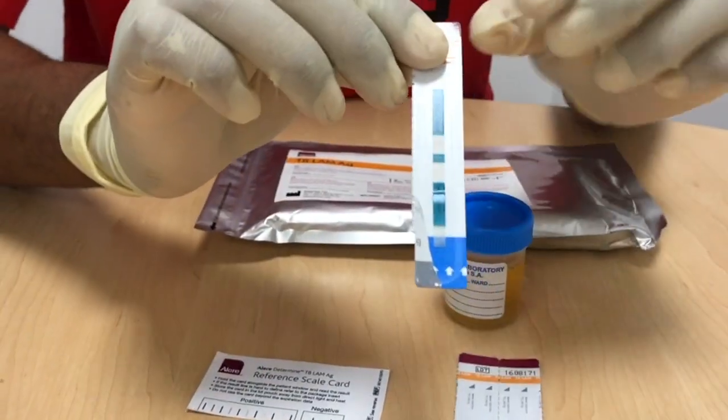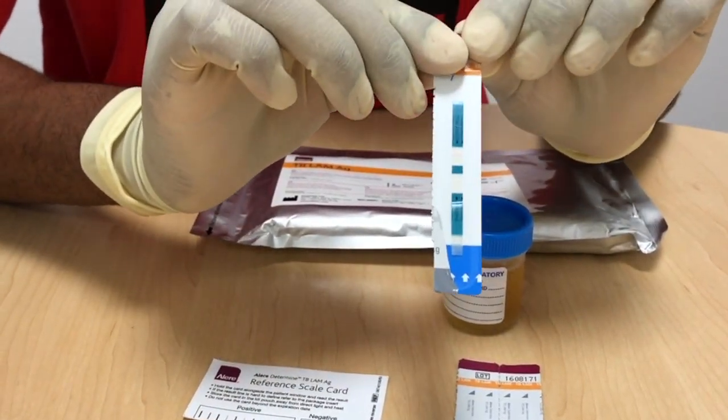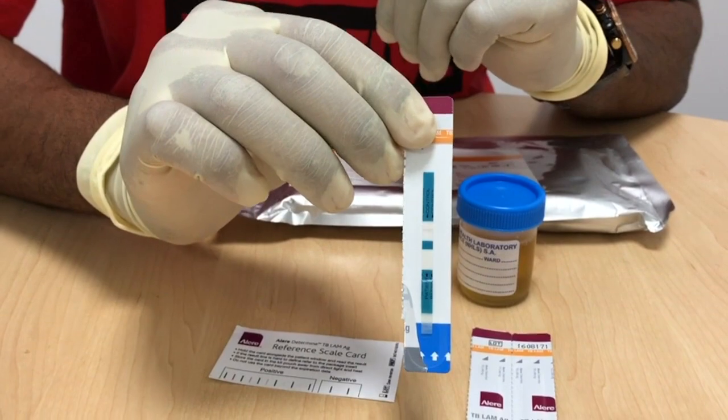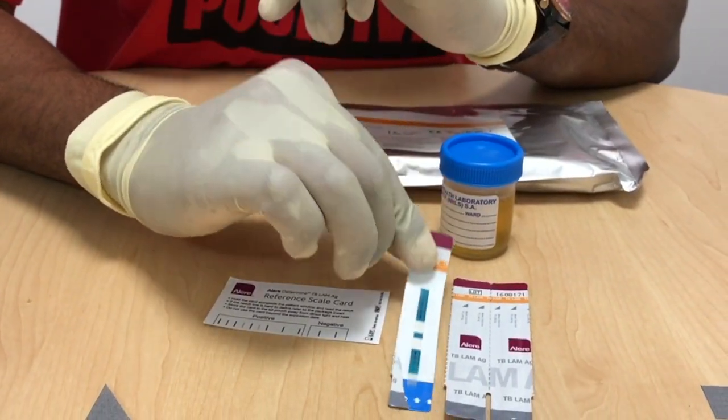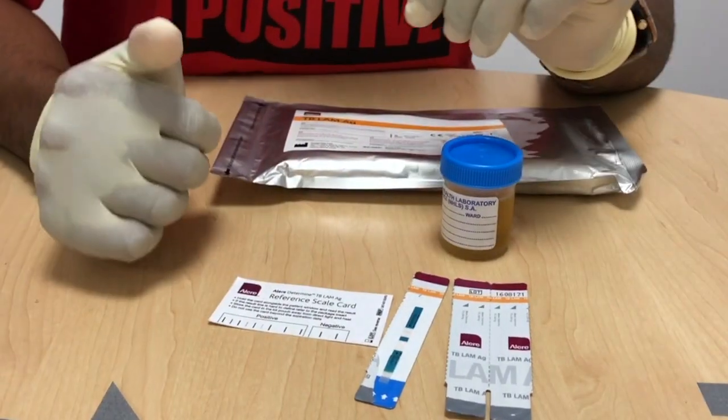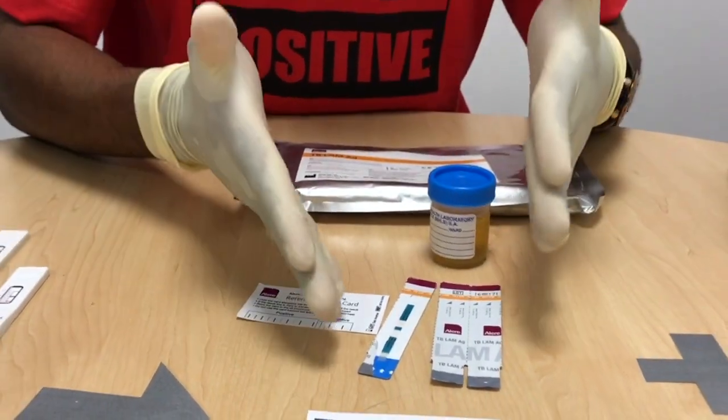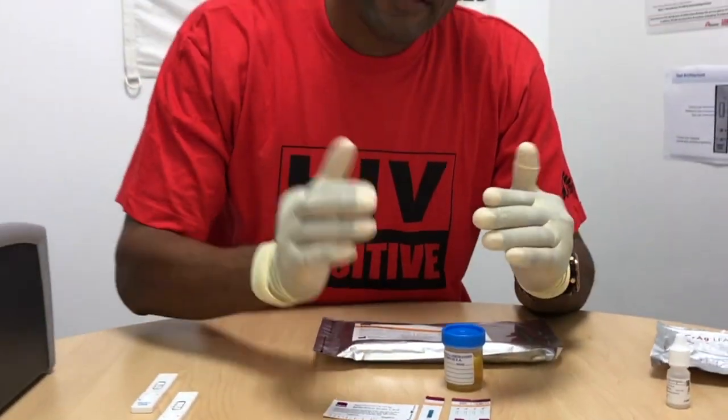And if it's negative like this, it does not rule out TB, and you still probably have to do either GeneXpert or chest x-ray. But obviously, the clinicians will advise on what further test to do. This test ordinarily is an opt-in test to assess who could be harboring the TB bacterium.